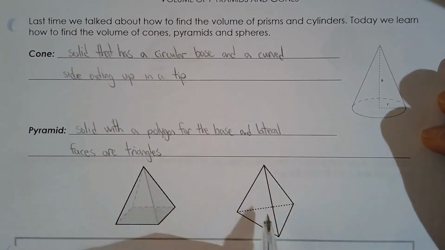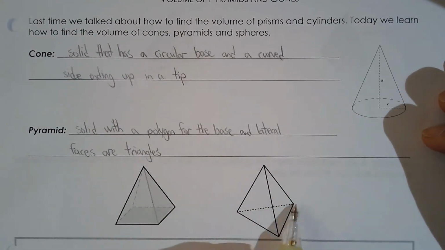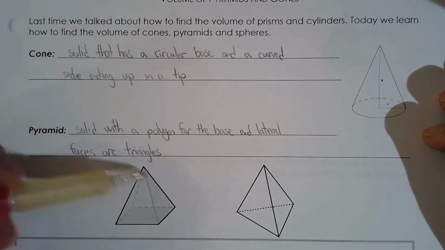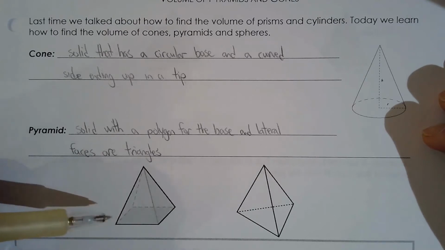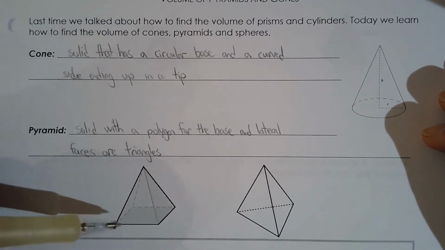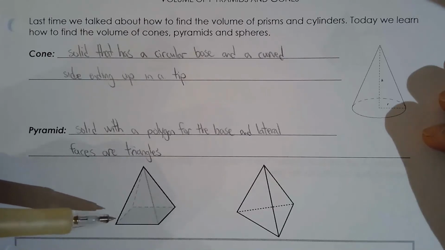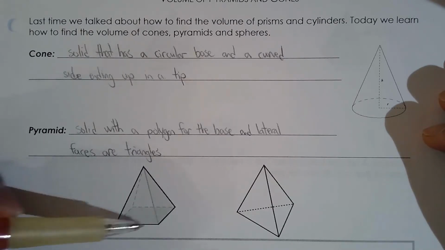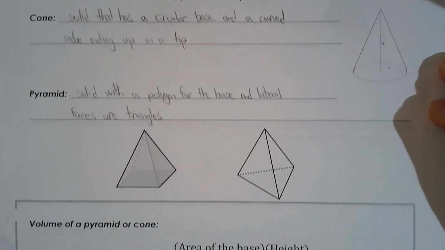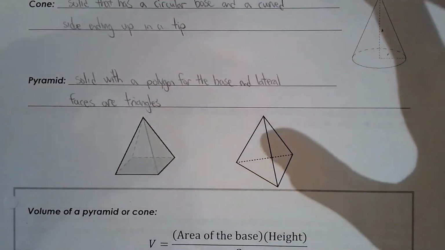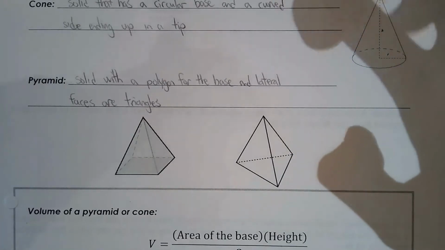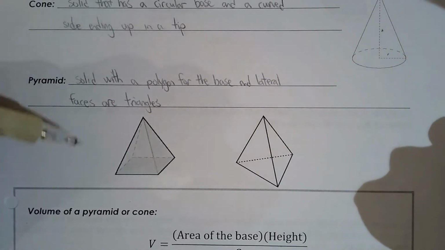So I've shown you some pyramids here. This pyramid has a base which is in the shape of a triangle, and this pyramid looks like its base is a square. You can't really tell for sure, but let's just say it's a square. Now in this course, we're going to focus on pyramids with a base which is a square. There are other pyramids, but we're going to focus on the ones with a base that is a square.